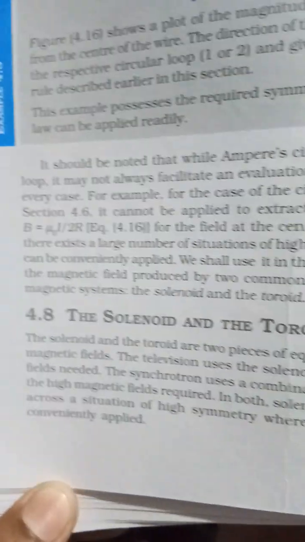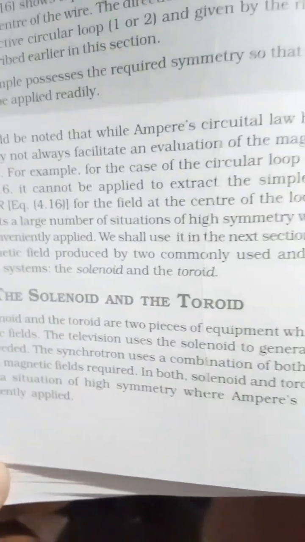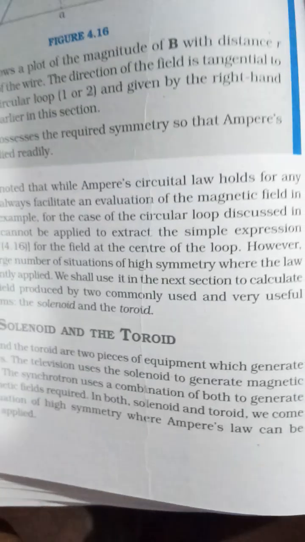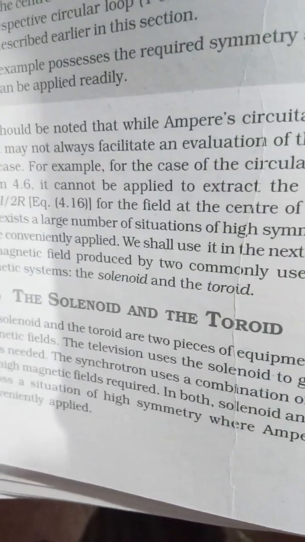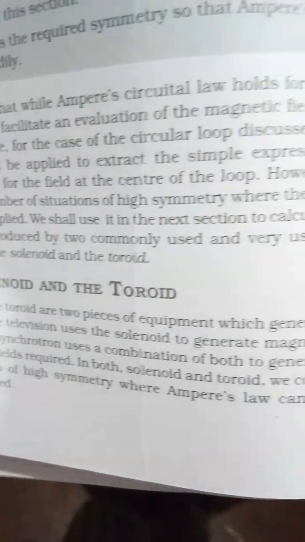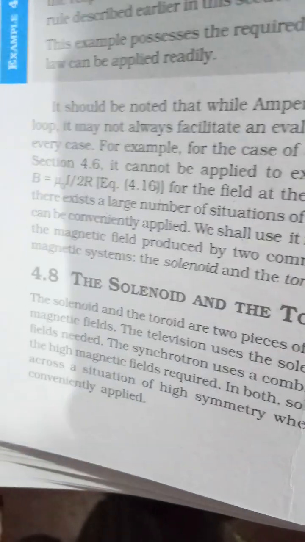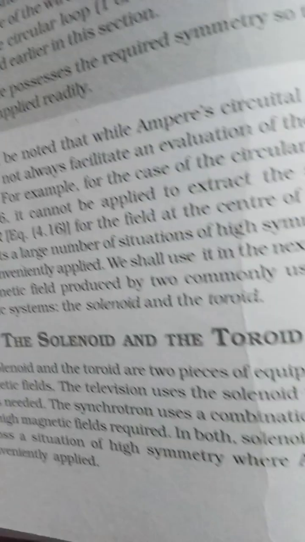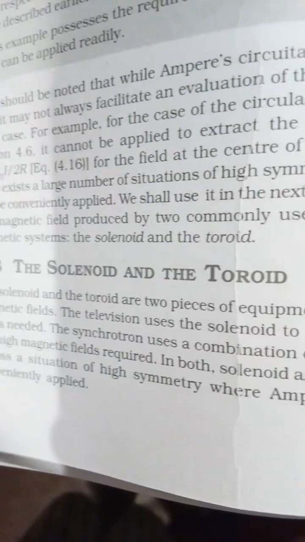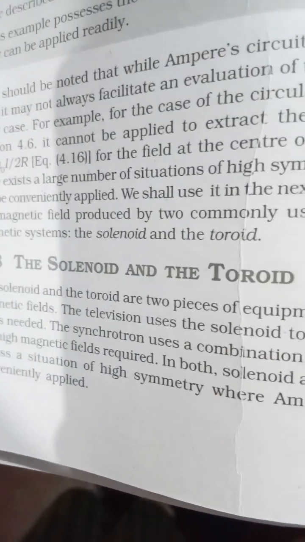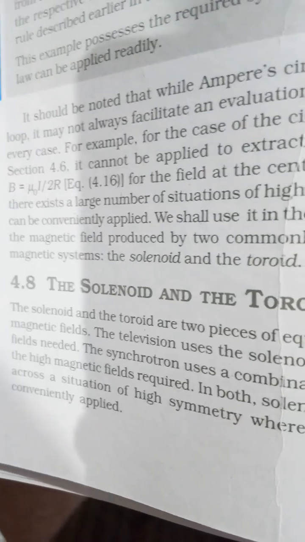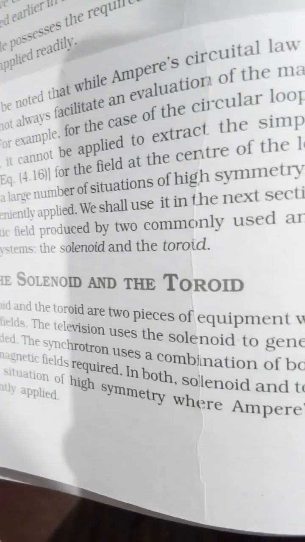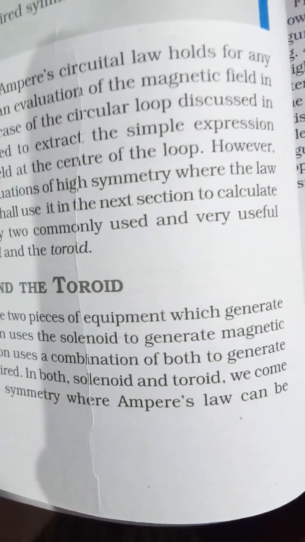The solenoid and the toroid are two pieces of equipment which generate magnetic fields. The television uses the solenoid to generate the magnetic fields needed. The synchrotron uses a combination of both to generate the high magnetic fields required.